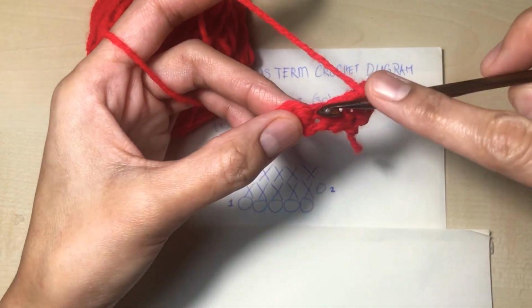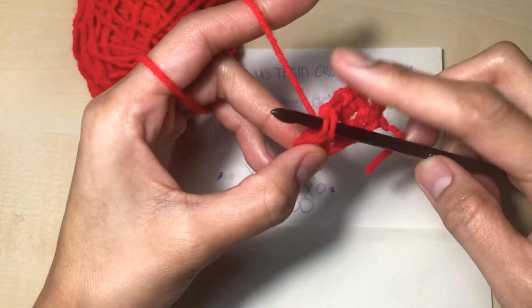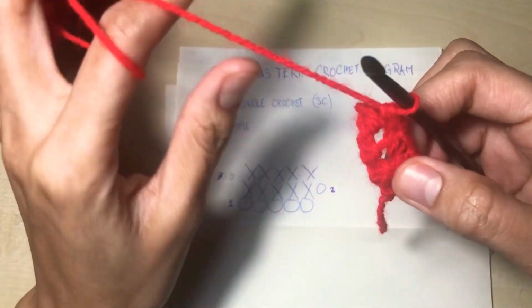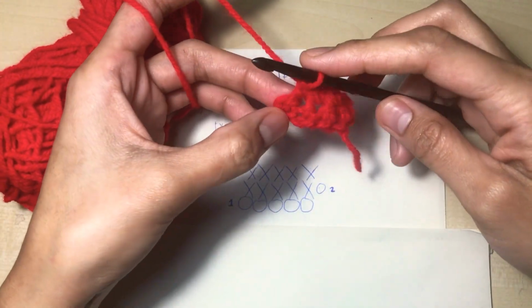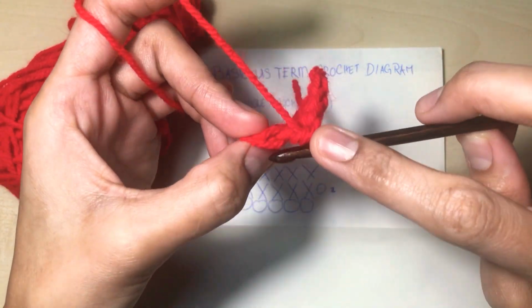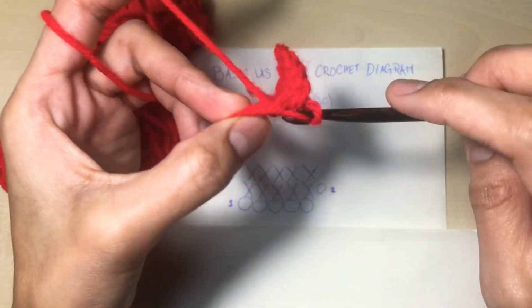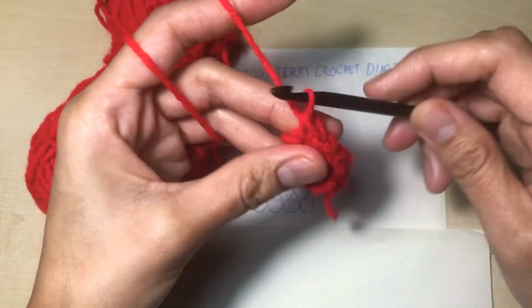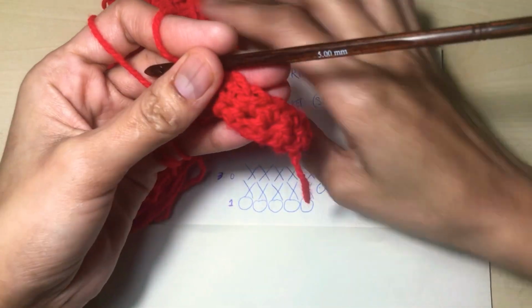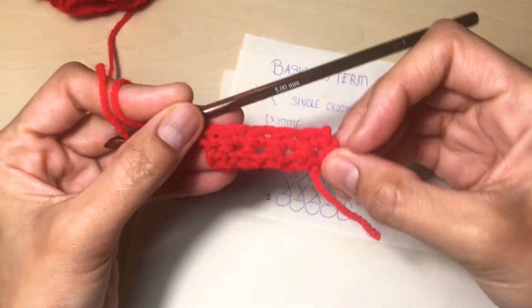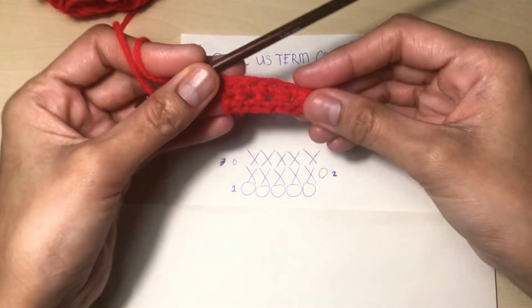Insert your hook in the next stitch, place 1 single crochet. Insert your hook in the last stitch and then place your last and final single crochet. There you go. This is how it looks when you're done with it.